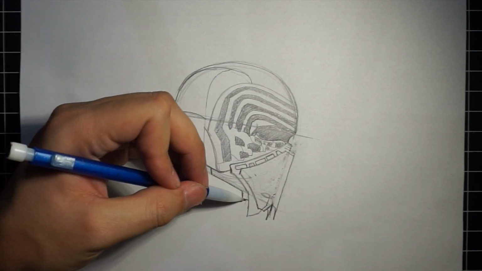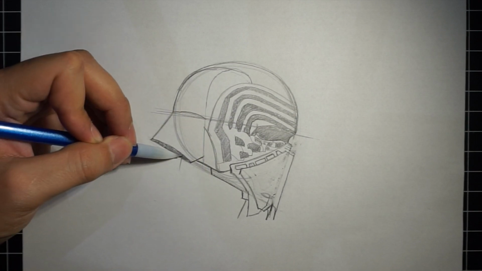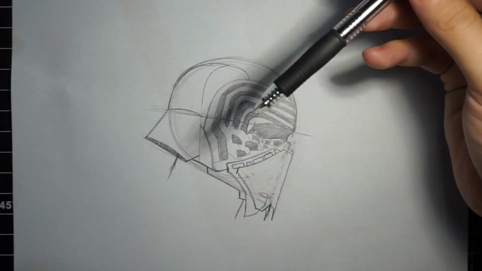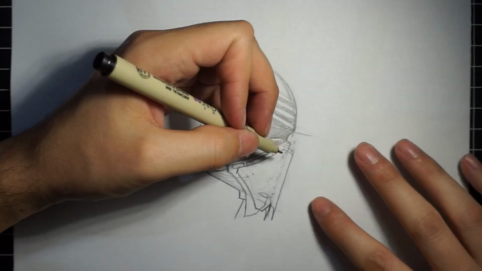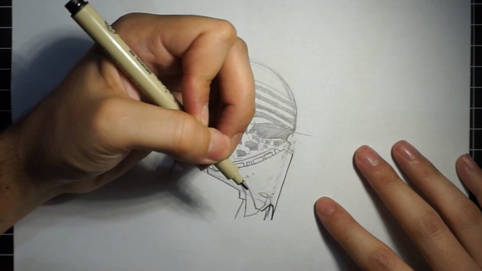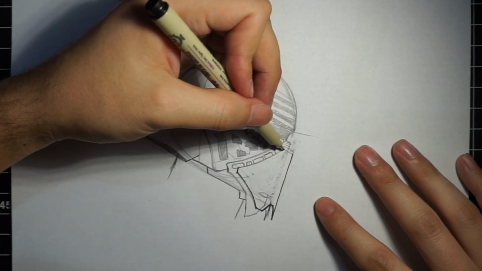Like that. And then we're going to draw 2 lines going down for his neck. And then you can go ahead and outline it. If you don't have an outlining marker like this, you could just use a black pen. Either one works.